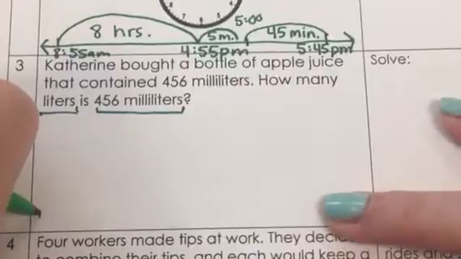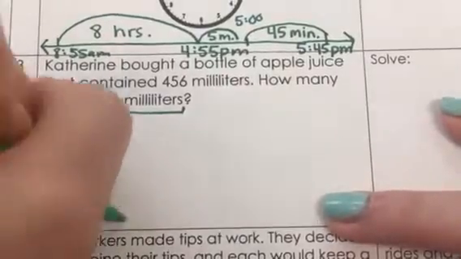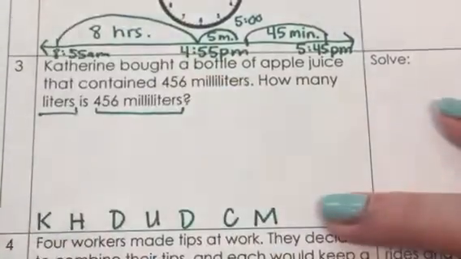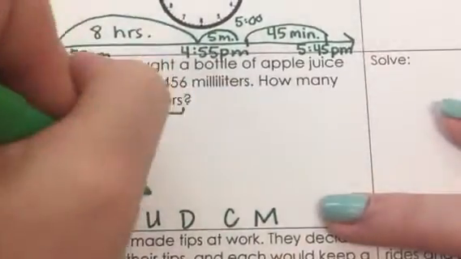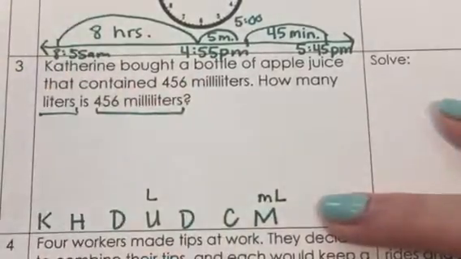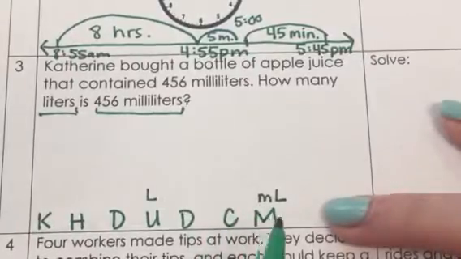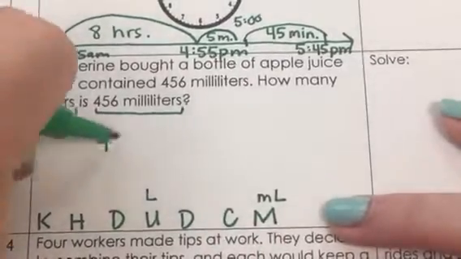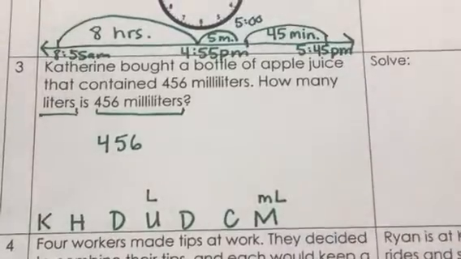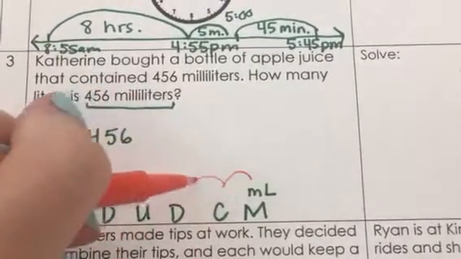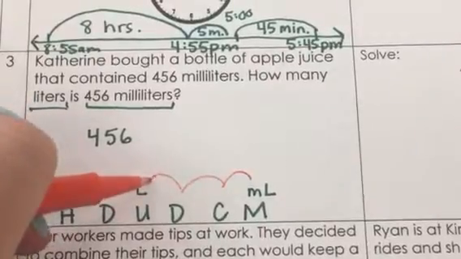And for conversions, I do King Henry doesn't usually drink chocolate milk. And if I know we're doing liters, I know that milliliters is right here. So the first thing I need to do is figure out in what direction am I going to be jumping. So let's see, I have 1, 2, 3.